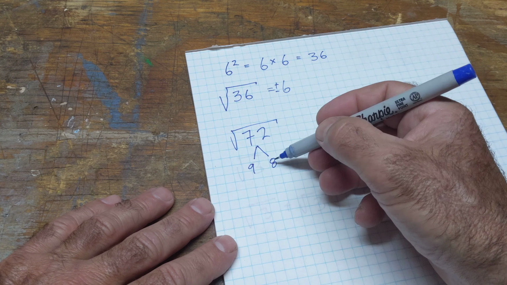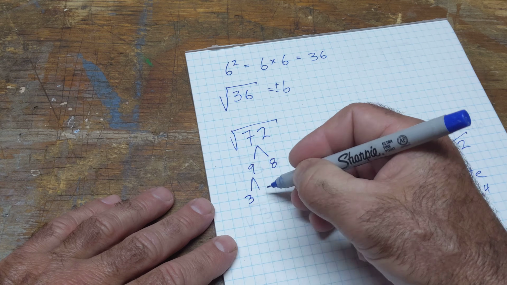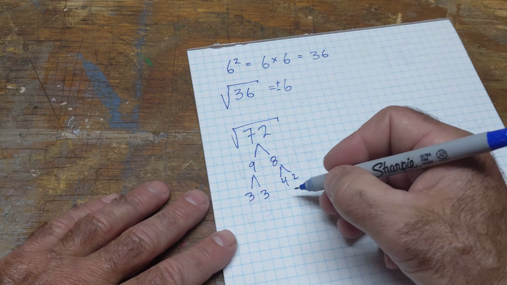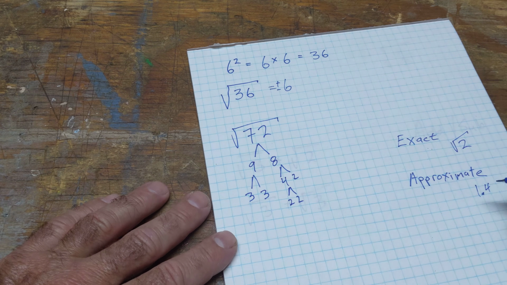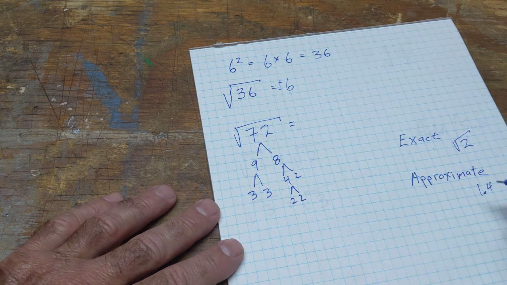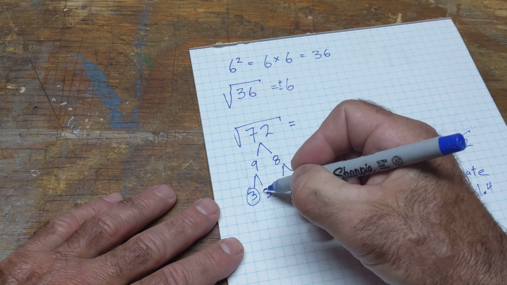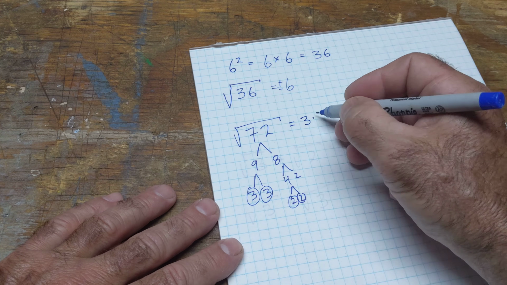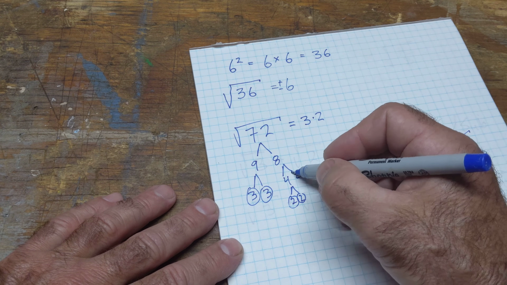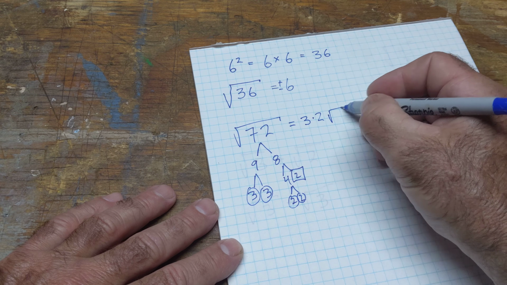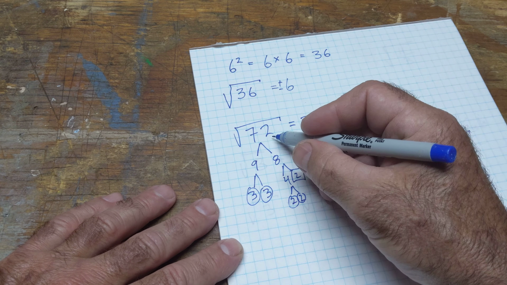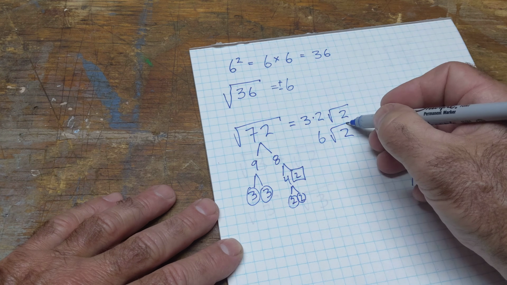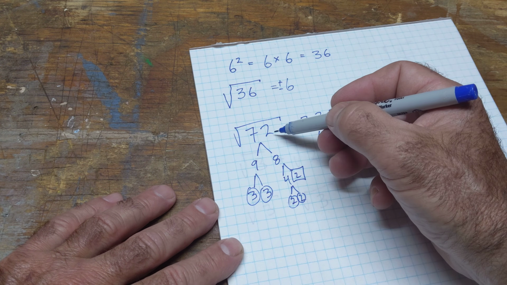So 72 is a 9 and an 8. A 9 is a 3 and a 3. An 8 is a 4 and a 2. A 4 is a 2 and a 2. And then for every pair, one comes out. So here's a pair of 3s. One comes out. Here's a pair of 2s. One comes out. There's no pair for this 2, so it stays in. So root 72 is equal to 3 times 2, 6, root 2. So that's an exact simplification of that square root.